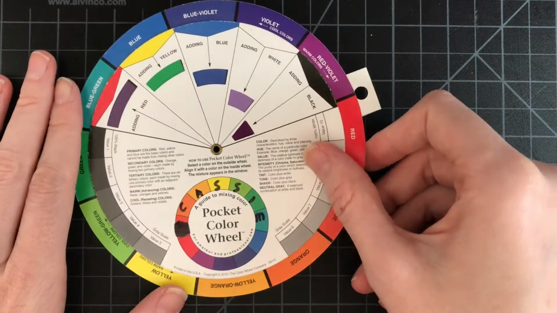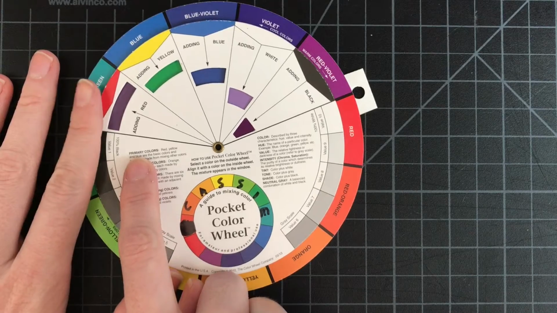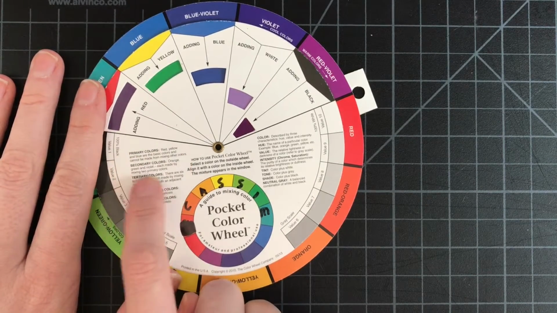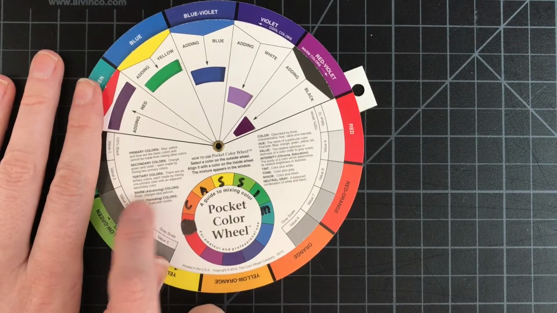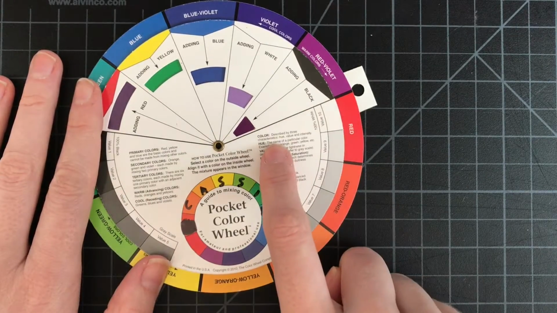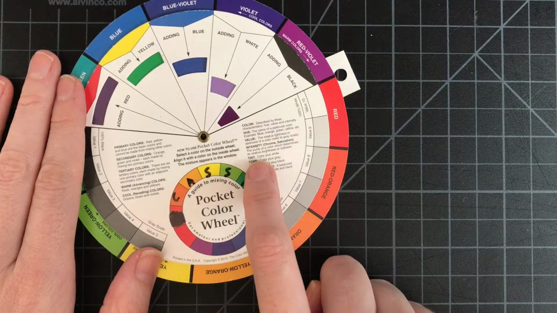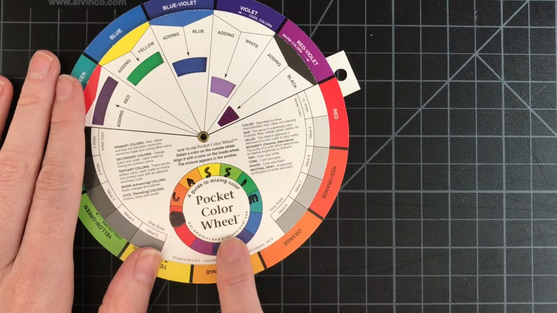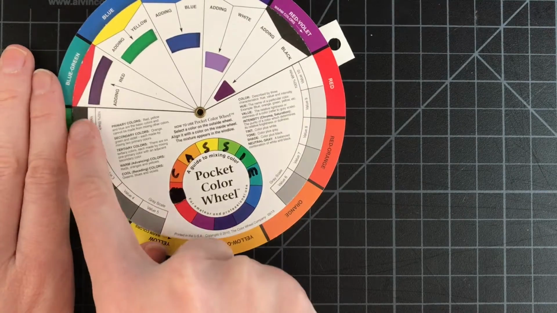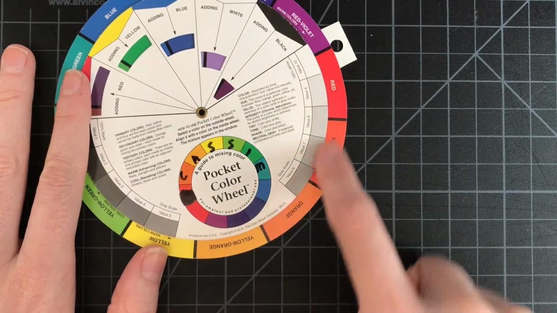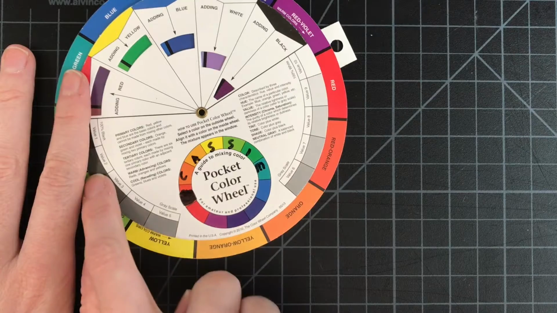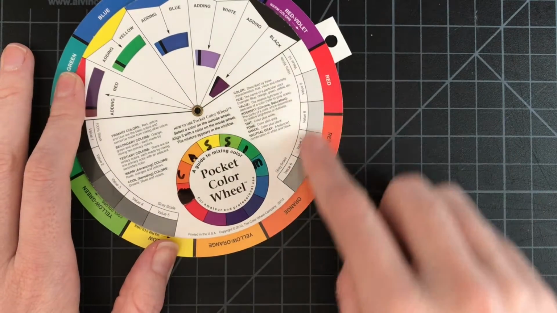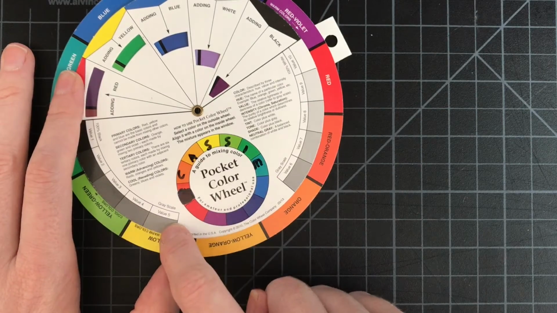So the first thing I'll note is that it has all of your main color vocabulary. So what are the primary, secondary, tertiary colors? What are warm colors and cool colors? What color, hue, value, intensity, tint, tone, shade, and neutral gray are. I also love that this one just has a built-in value scale. So if you need to find the value of a gray, you can hold it up underneath here and check it to the closest value.